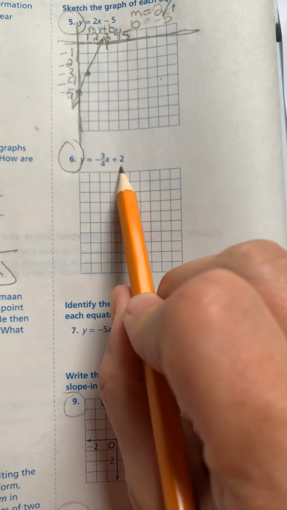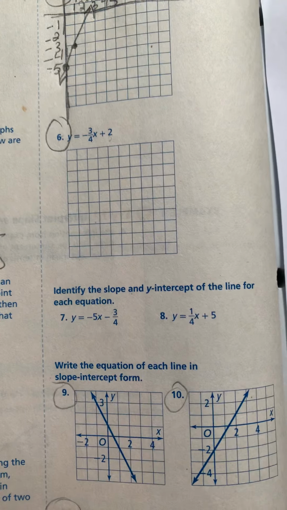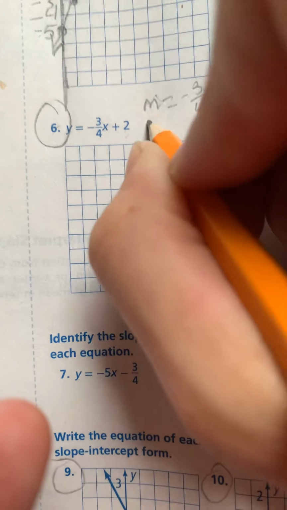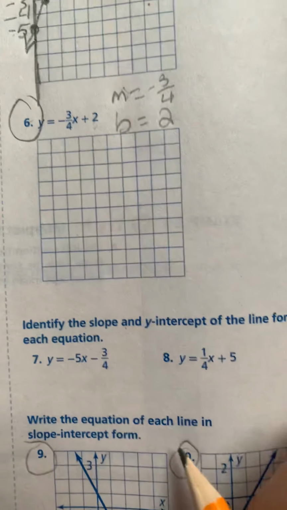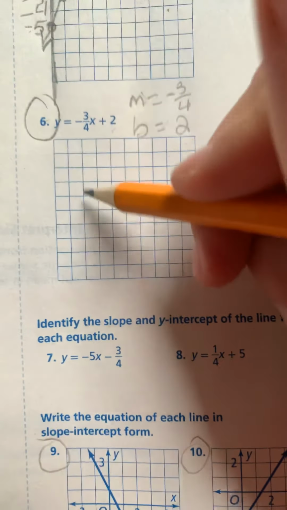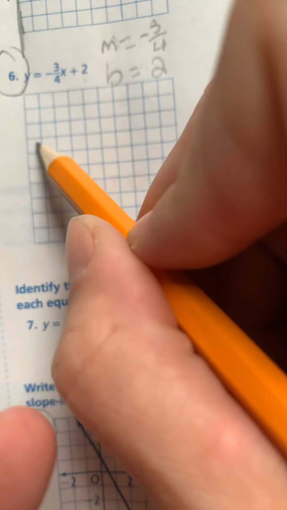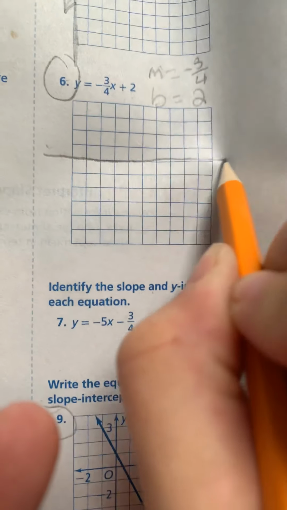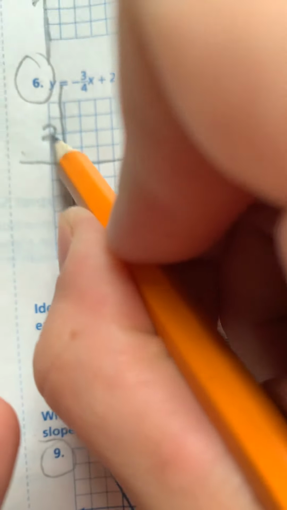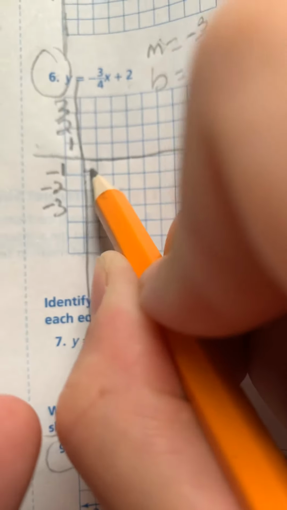The next one, we're going to start at positive 2 and go down 3 over 4 because my slope is negative 3/4. My y-intercept is 2. So I'm going to start in the positives, and that means that I need some positive values. If I had this graph, it wouldn't have worked. So I need a little more space here. So here's 1, 2, 3, negative 1, negative 2, negative 3. Oops.